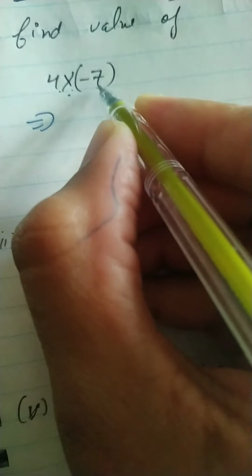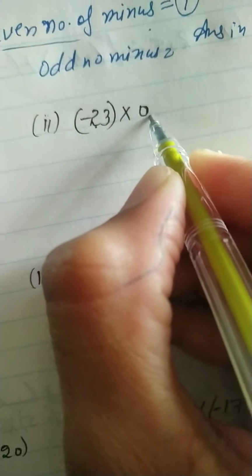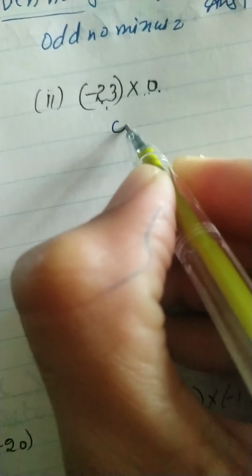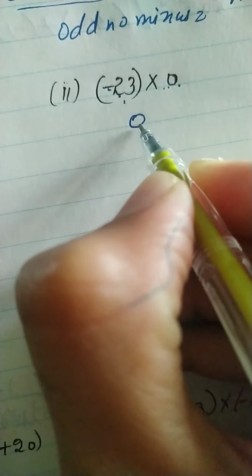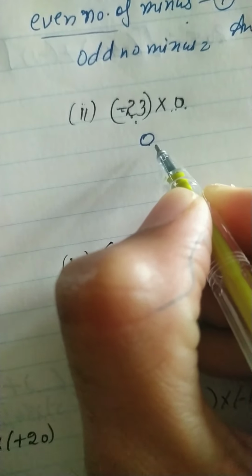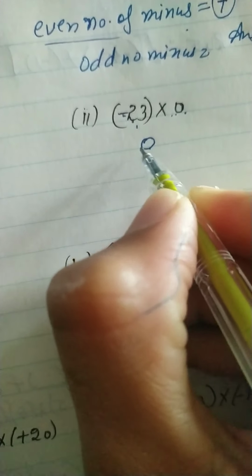Now see the first question. 4 into minus 7. You have to simply multiply 4 and 7. 4 into 7 is 28, and this is minus 28. Minus 23 into 0. You have to just multiply 23 into 0. 23 times 0 is 0, but we will not put a minus. Why will we not put minus? Because 0 is a non-negative integer, which means you will not put a minus in front of 0.